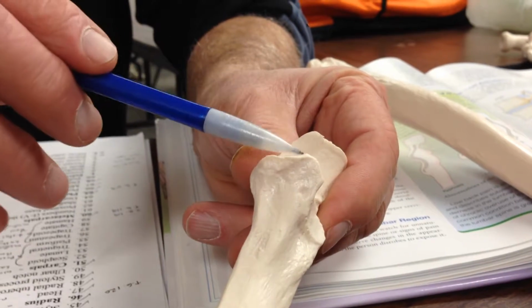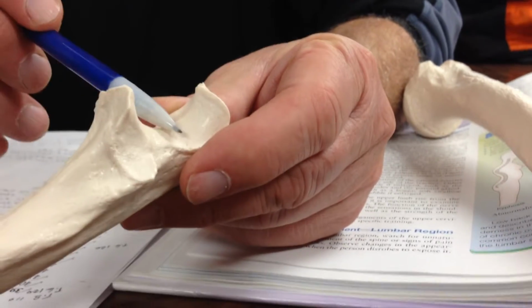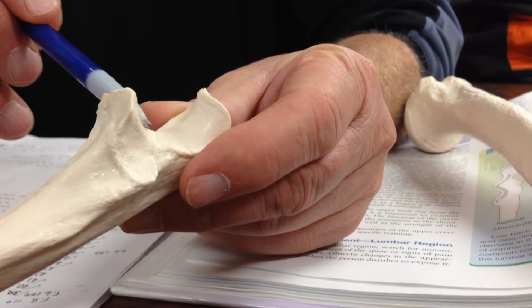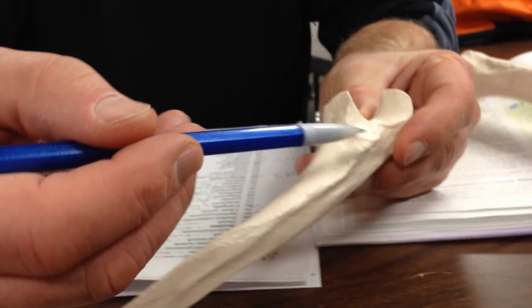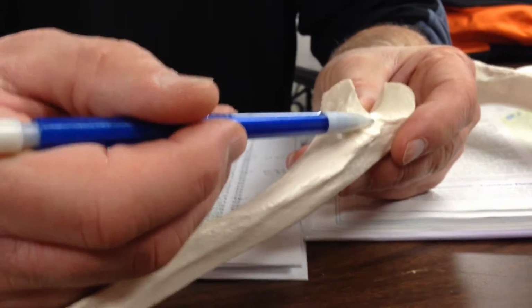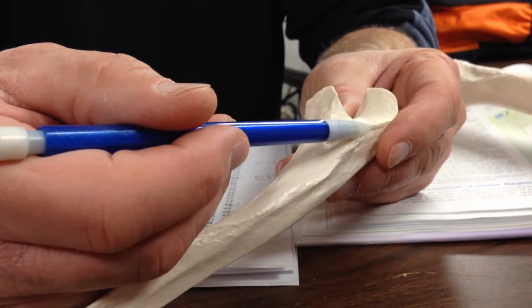Now they form a notch, which is called the trochlear notch, and this ties into the trochlea of the humerus. Also on this end there is another notch, which is the radial notch, and this is for the head of the radius.